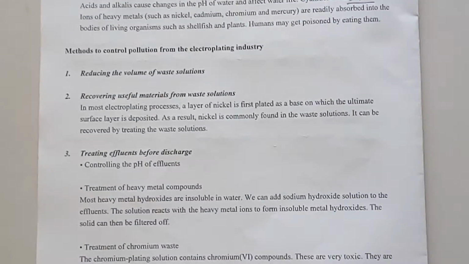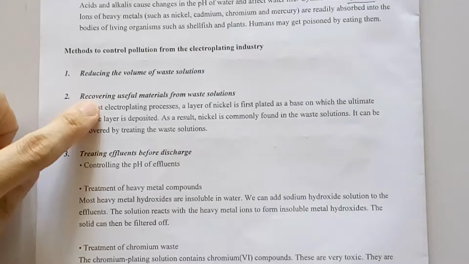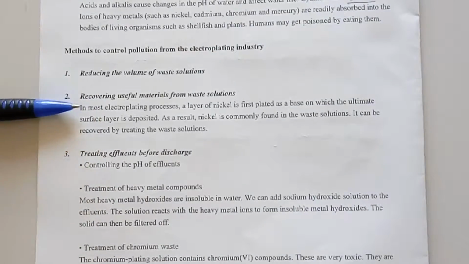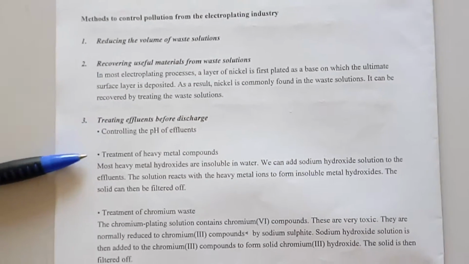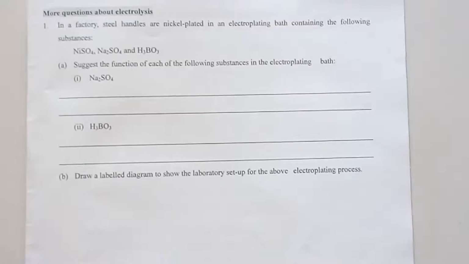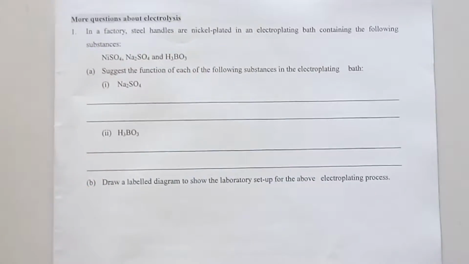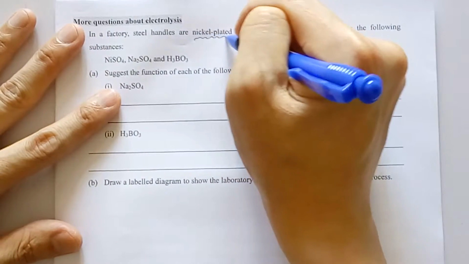So what we're going to do is try to reduce the volume or recover the usable materials. For example, we can use precipitation to remove the heavy metal ions for recycling and control the pH value. And here are the common chemicals we're going to use in nickel plating.